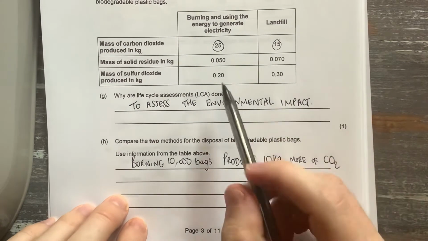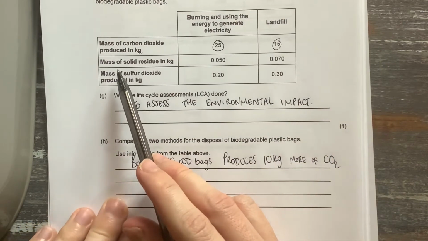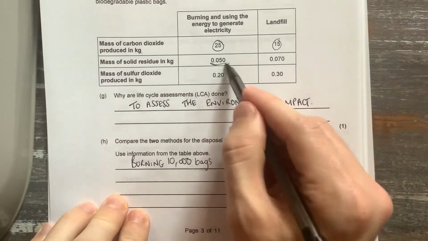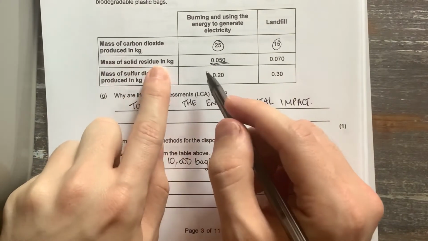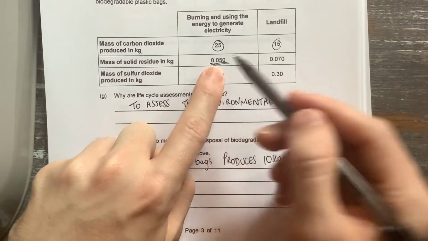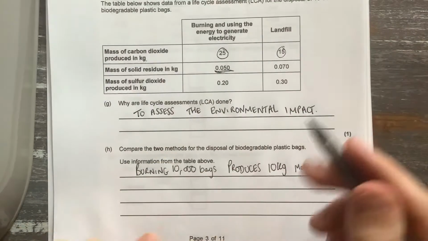However, if we see here, the mass of the solid residue when we burn it is 0.05, but in landfill it's 0.07.